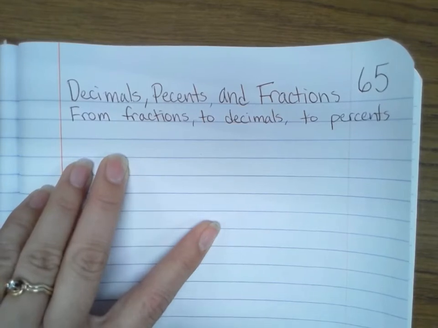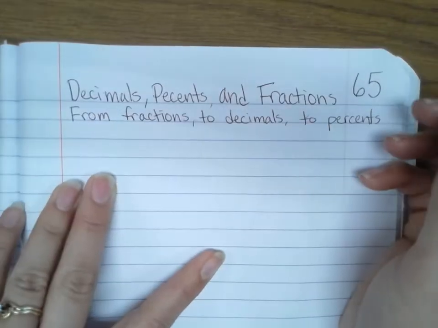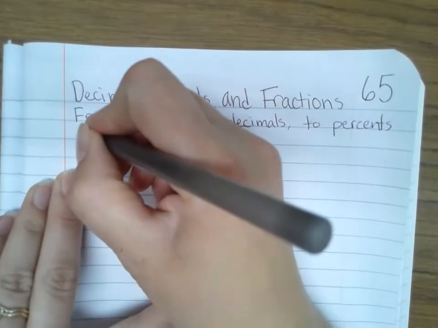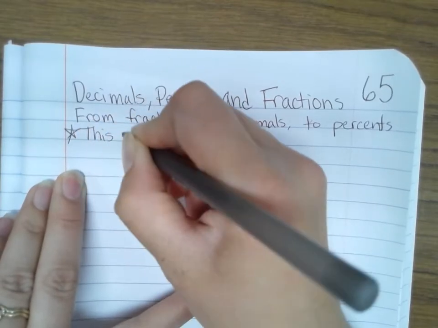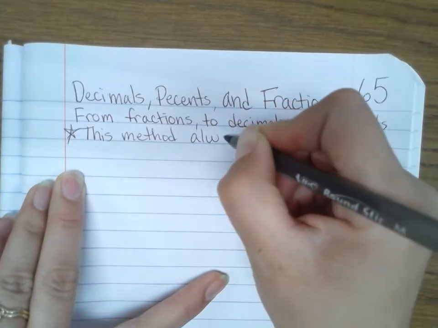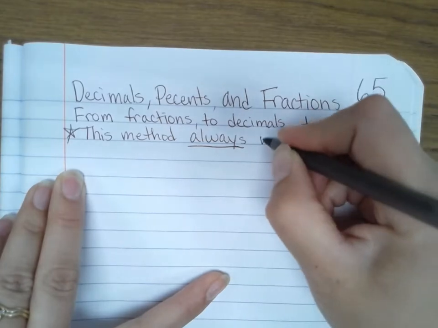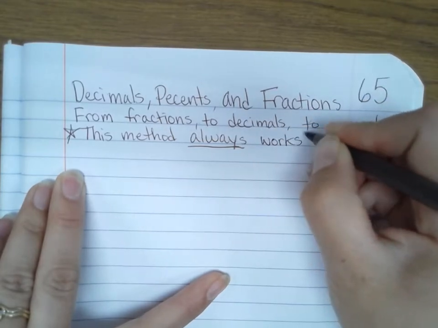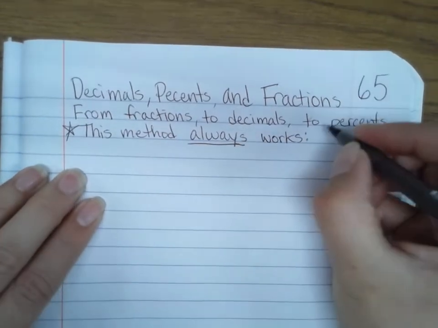Well, fractions to percents works really nice when you can turn something easily into 100. However, sometimes they're not so nice. So one way that always works, as long as you do your math right, I should say, okay, this method always works.